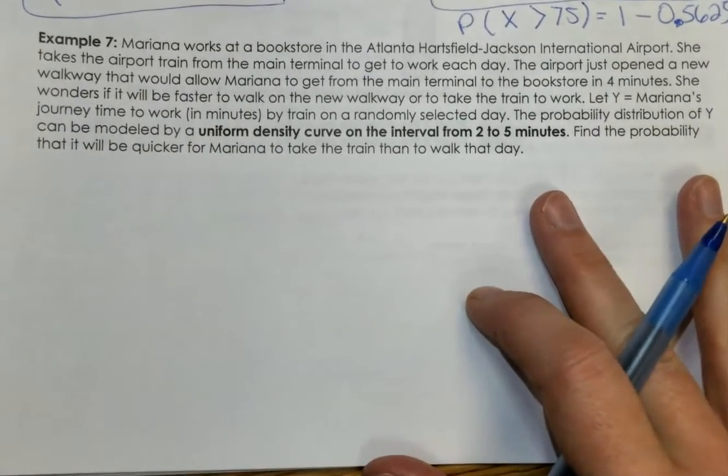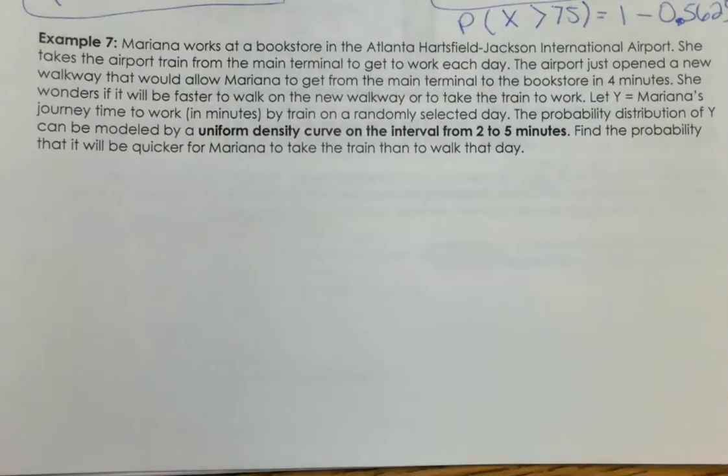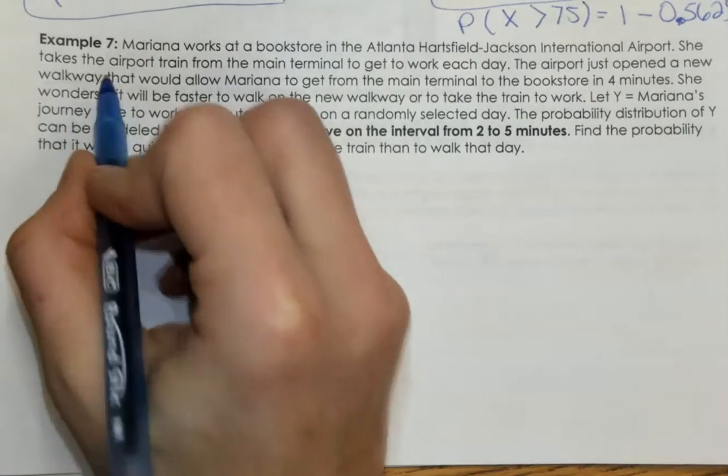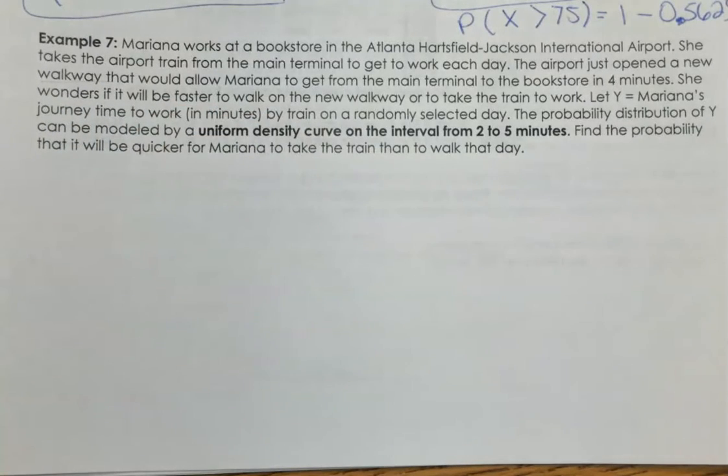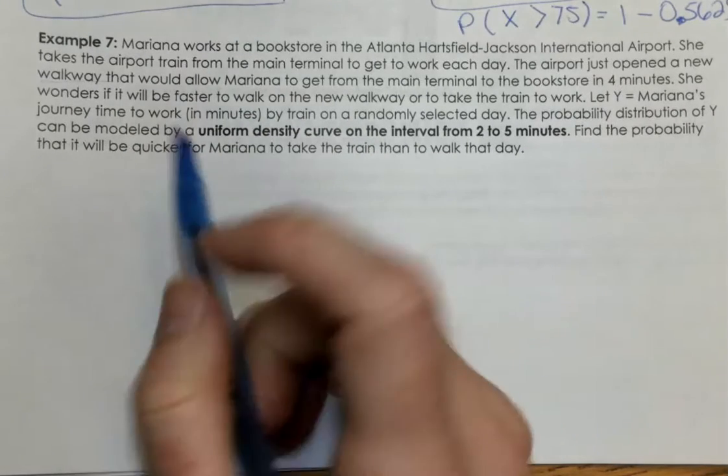All right, so example 7. Mariana works at the bookstore in the Atlanta Hartsfield-Jackson Airport. She takes the airport train from the main terminal to get to work every day, the plane train. The airport just opened a new walkway, which would allow Mariana to get from the main terminal to the bookstore in 4 minutes. She wonders if it'd be faster to walk on that new walkway or continue to take the train to work.